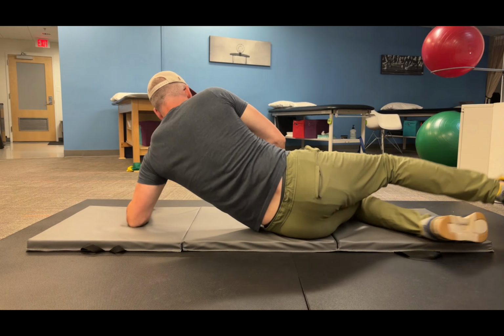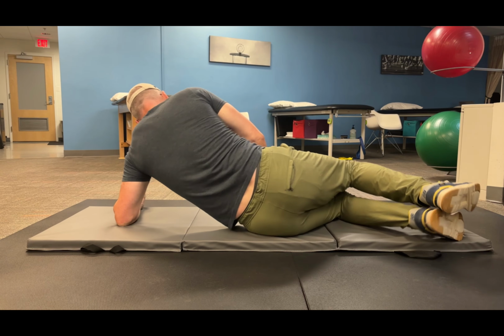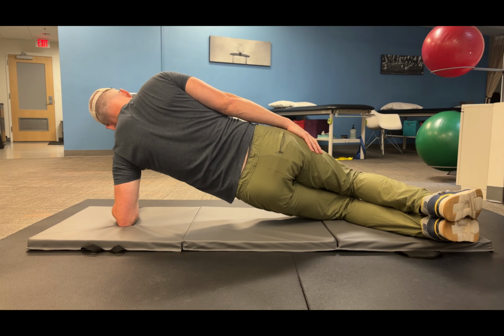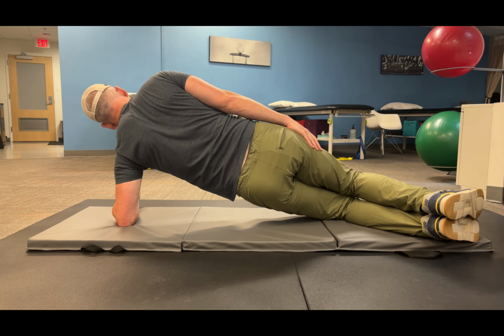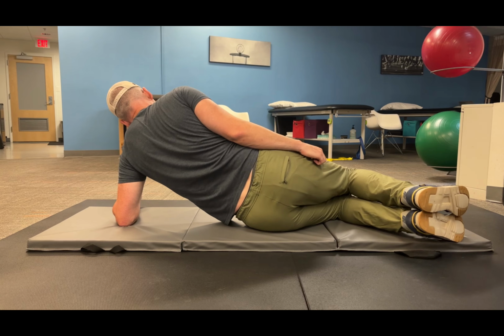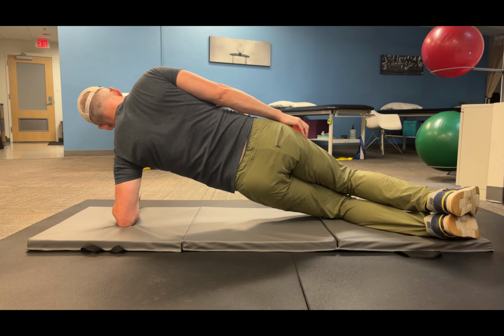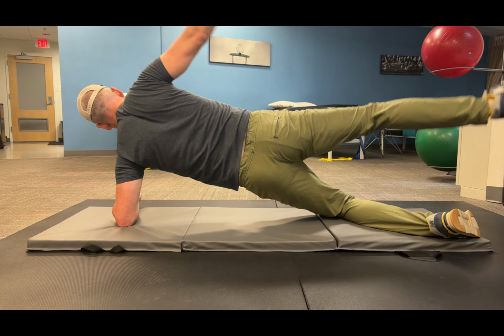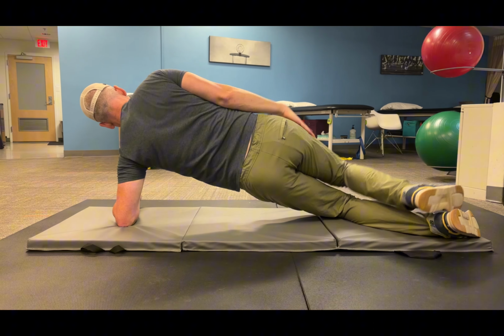Here's one of my sentimental favorites. I call this a knees to elbow plank. So I am planking on my side with my knees touching the mat and my elbow touching the mat. Now I can just isometrically hold it like that. Or if I want to make it more difficult, I can lift my arm and leg and do it that way.